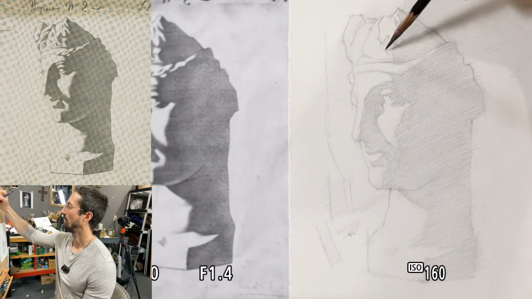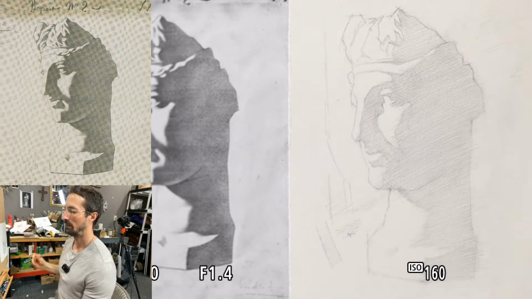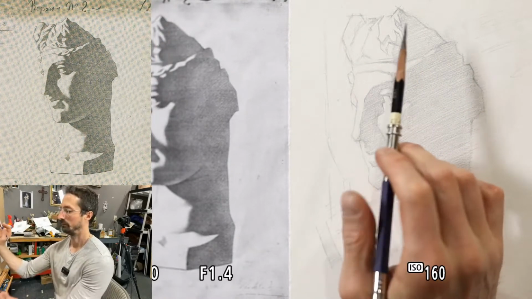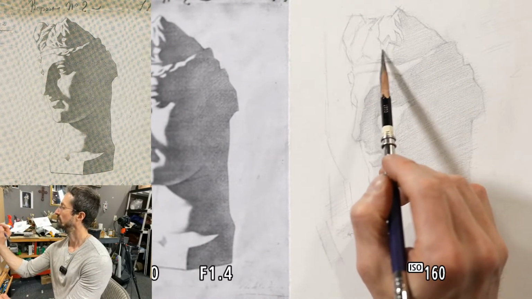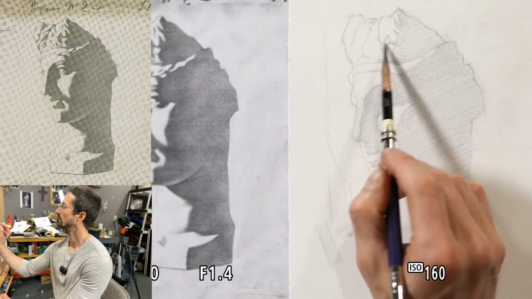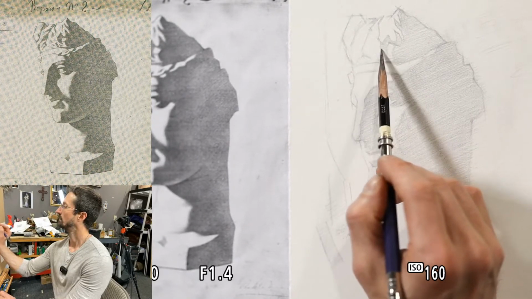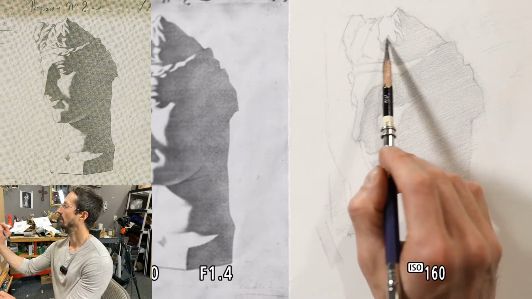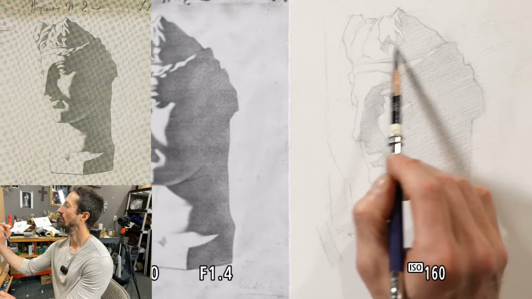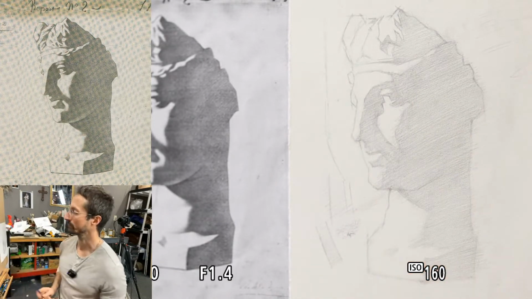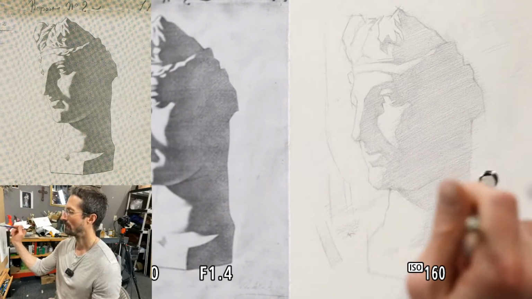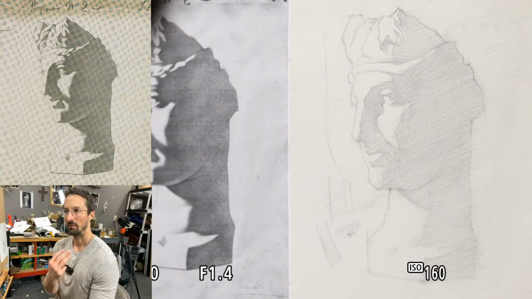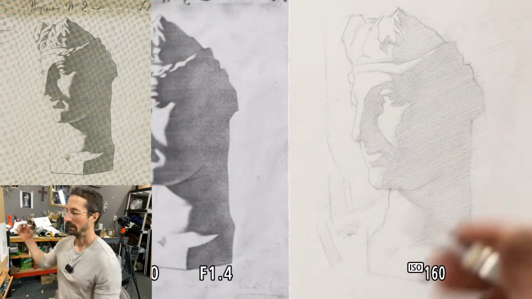I'm looking at this shape, trying to get that overall shape. Is it helpful to do? Yeah, it is helpful. I'll tell you the curriculum, I'll tell you what I did. I did 5 drawings of just the pencil drawings, and then I did 3 of the charcoal.